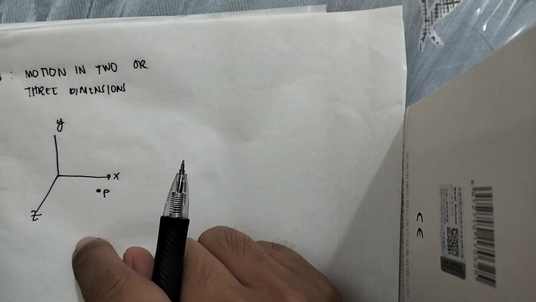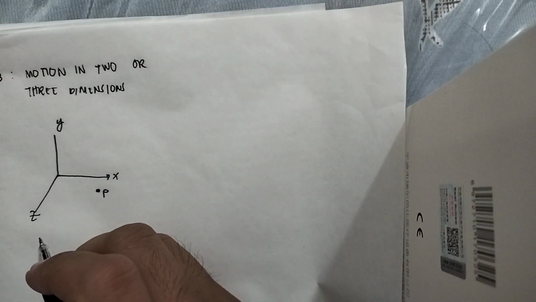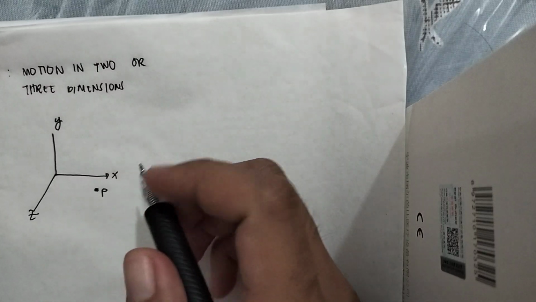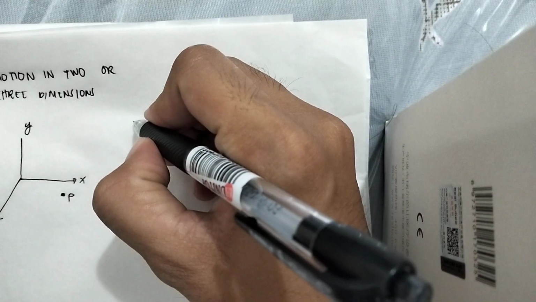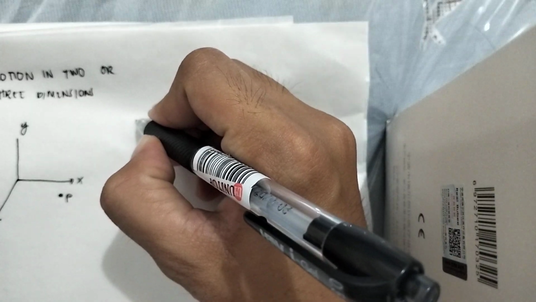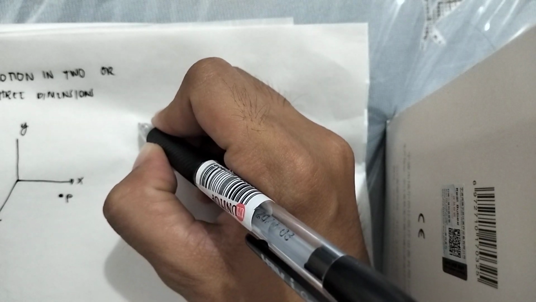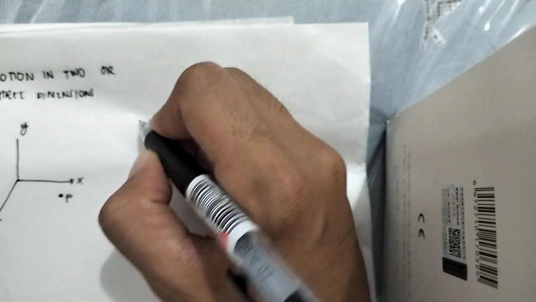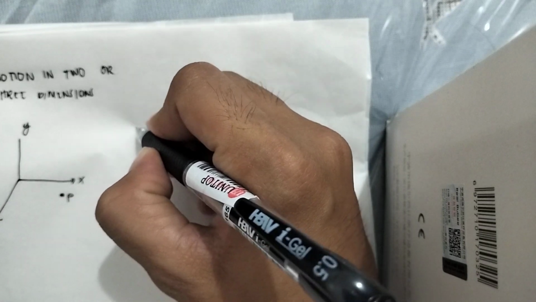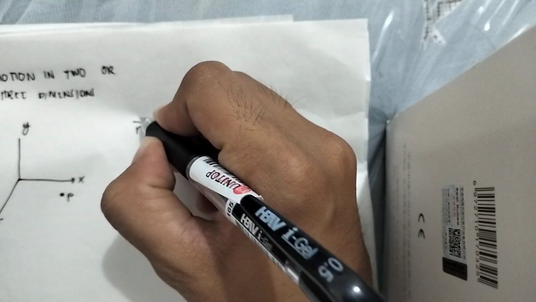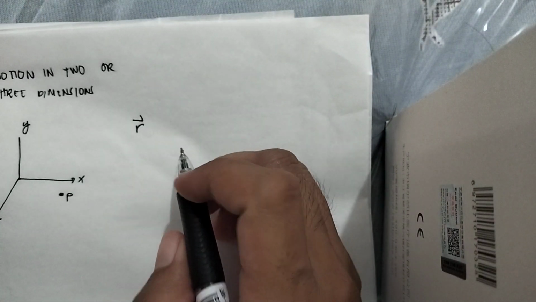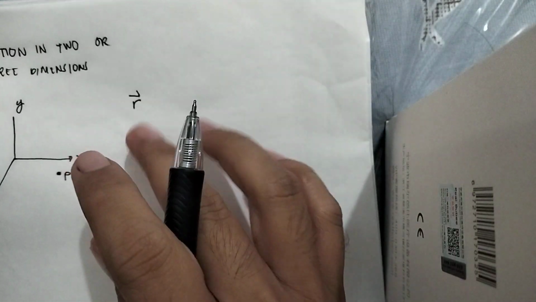So, we must find the position vector R. A vector has magnitude and direction, let's say R. If we only take the magnitude, it is a scalar quantity.